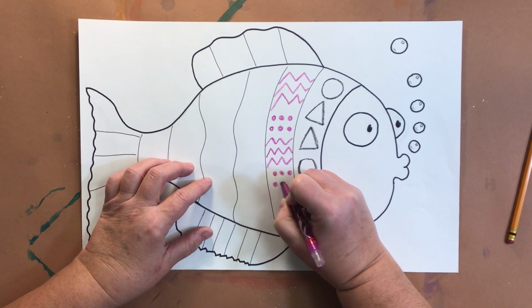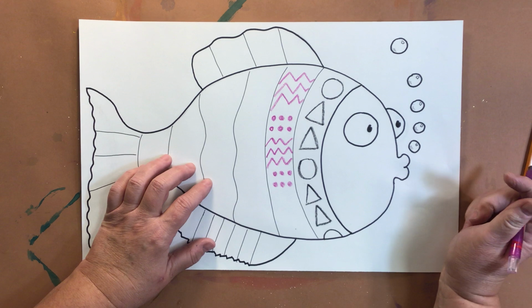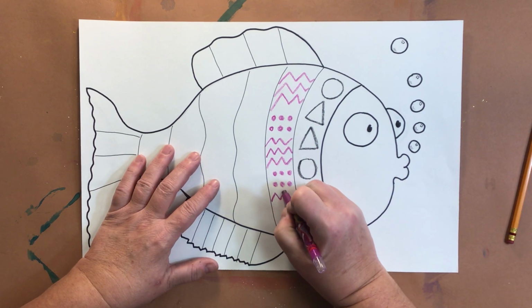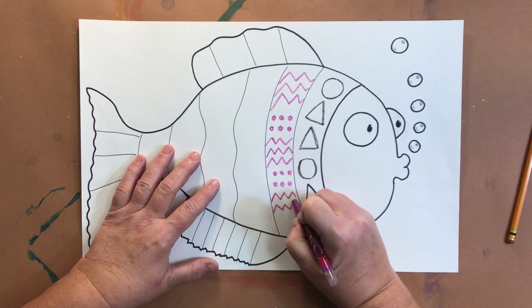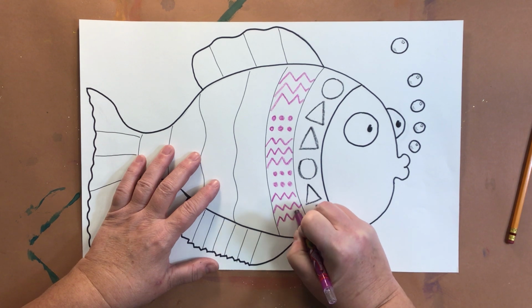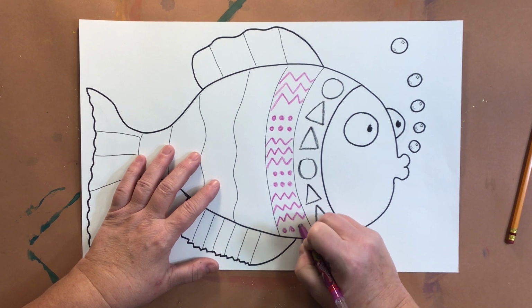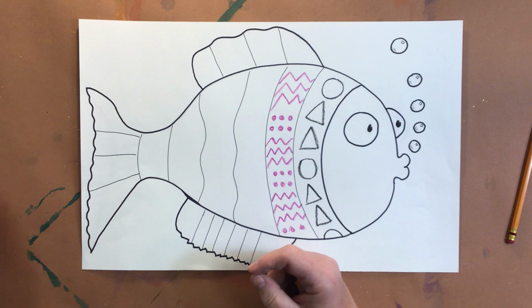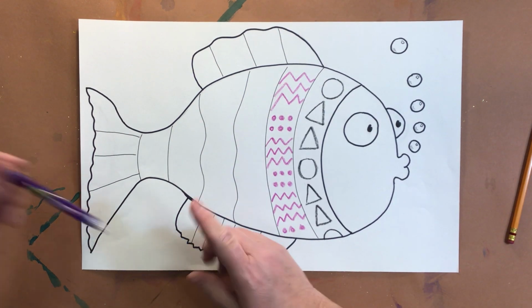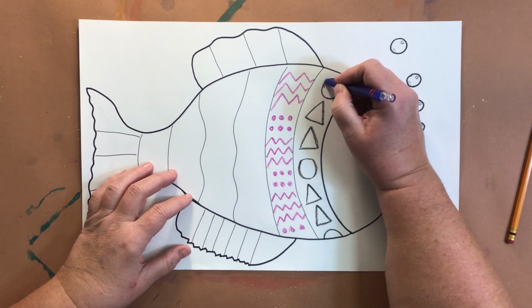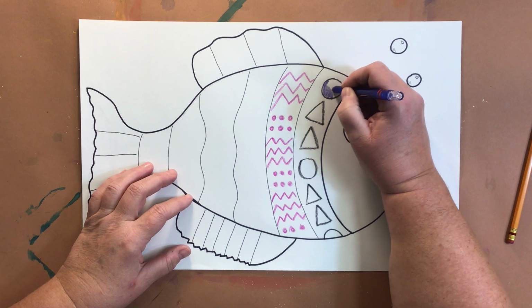So each kind of make rows on your fish or stripes on your fish. Each stripe can have its own pattern. And of course, when you're done doing all the patterns, come in and let's make this a colorful fish.